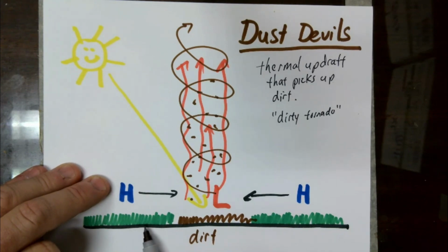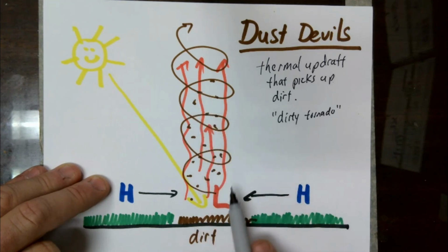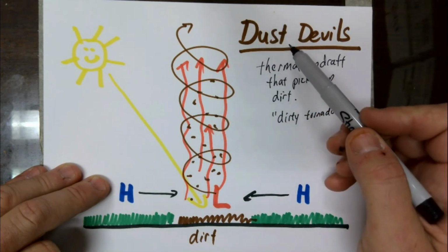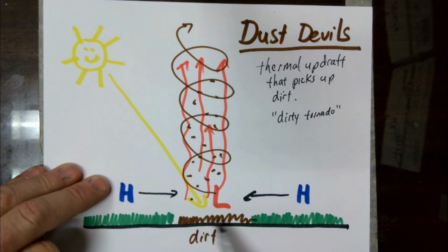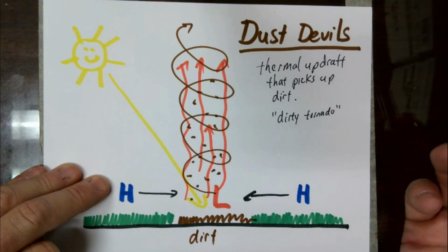You have a grassy outfield, maybe you have a grass infield, and you got a little dirty part on the infield, and that part gets extra hot, and that's where the thermal will form and pick up some of that dirt. You have thermals that happen over parking lots, but they don't turn into dust devils because there's no dirt for it to pick up. You can't see it. Is the air rising over a hot parking lot? Yes, but because it doesn't have any dirt to pick up, it doesn't turn into a dust devil that you can see.